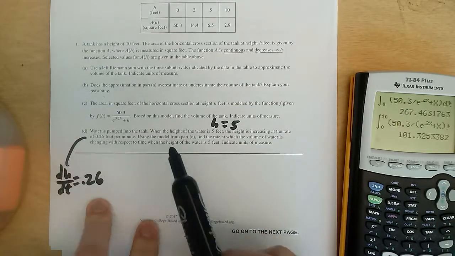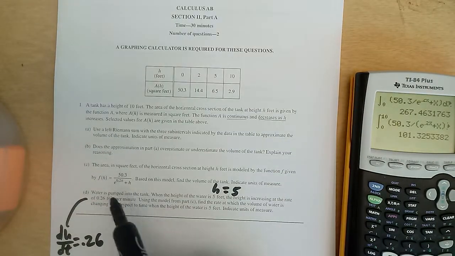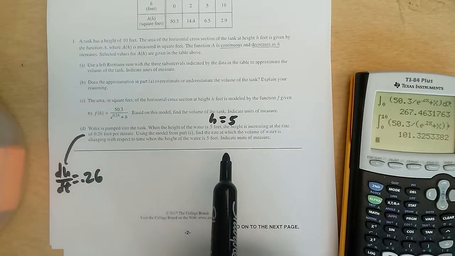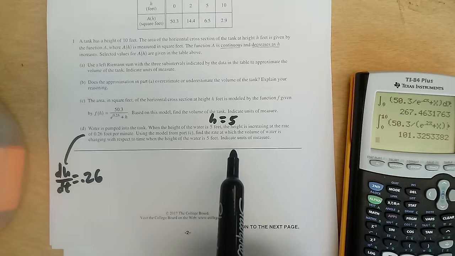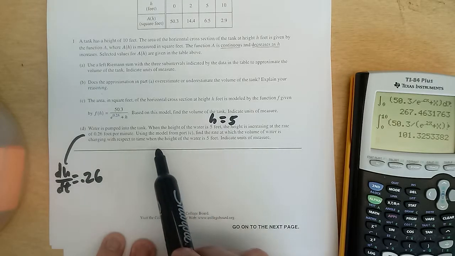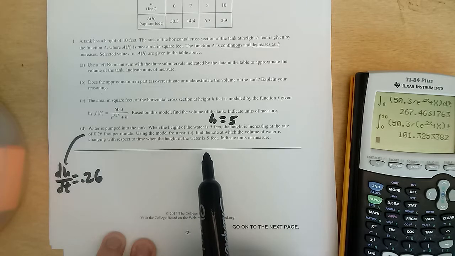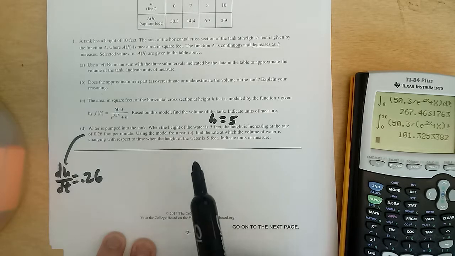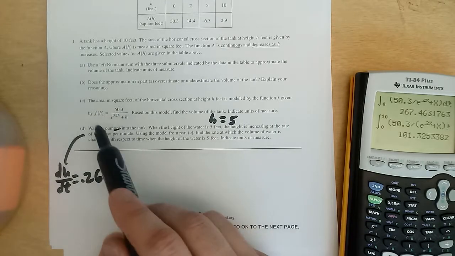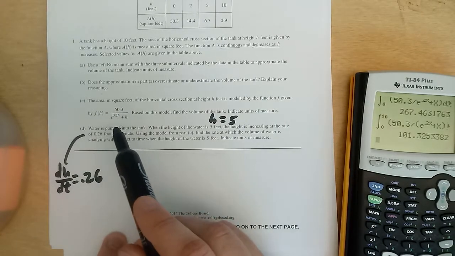Using the model from part C, using this mess from part C, find the rate at which the volume of the water is changing with respect to time when the height of the water is 5 feet. Okay, so we are going to be looking at the rate of change of this with respect to time.